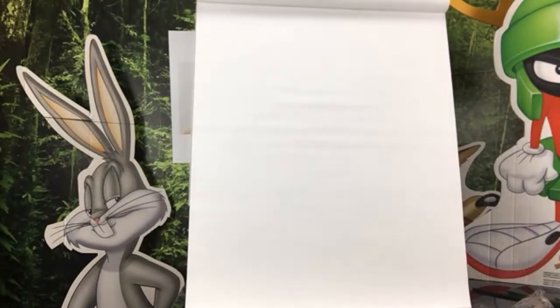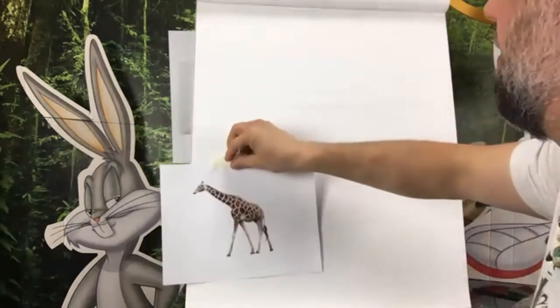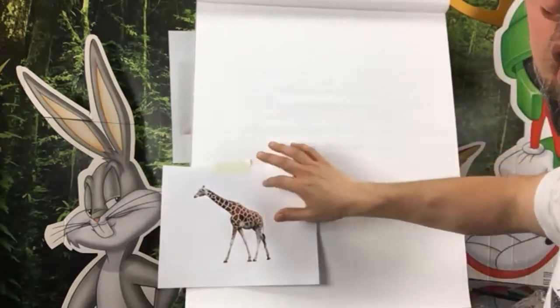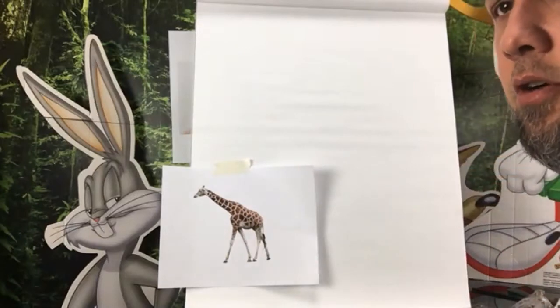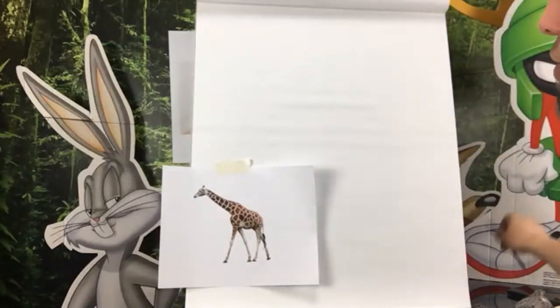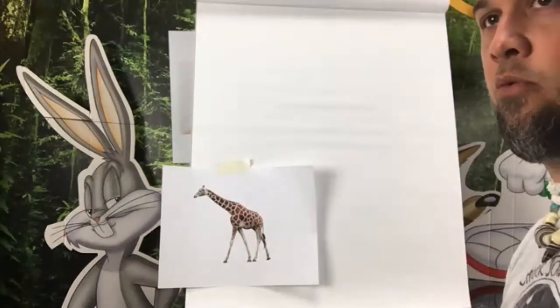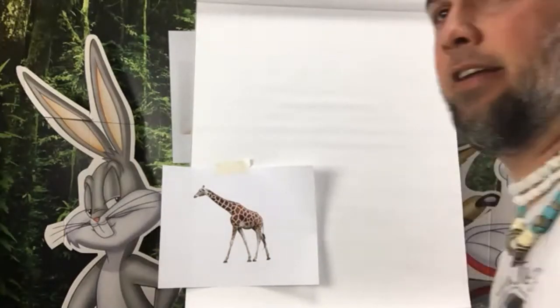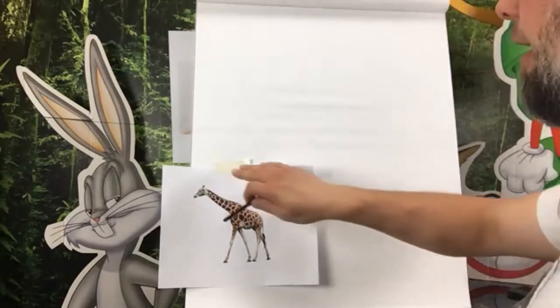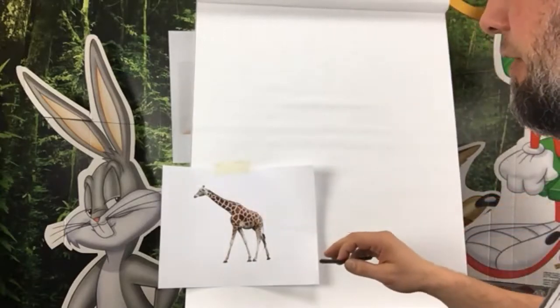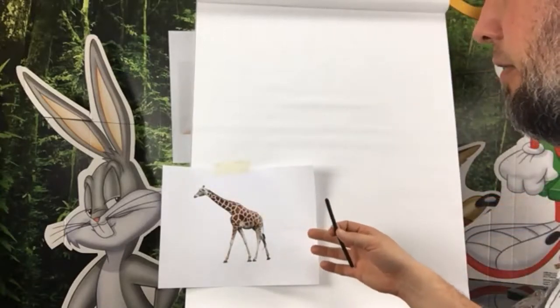I'm going to put the giraffe up on here so everybody can see it. Can everybody see that giraffe? We're good. Okay, so check this out, right? A giraffe. What I love about giraffes, I love going to the zoo and watching giraffes because I think they're absolutely fascinating. So a giraffe is made up of a lot of, believe it or not, triangles.